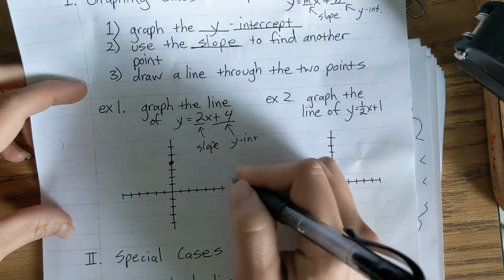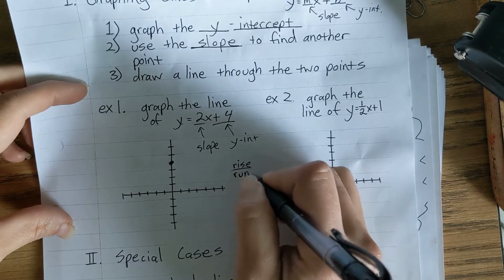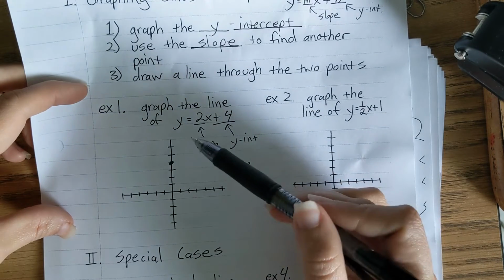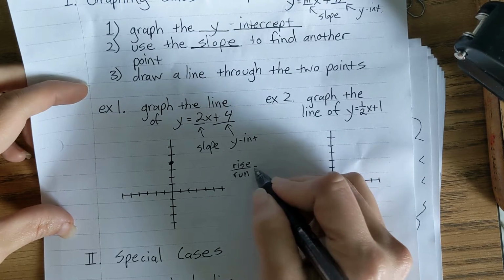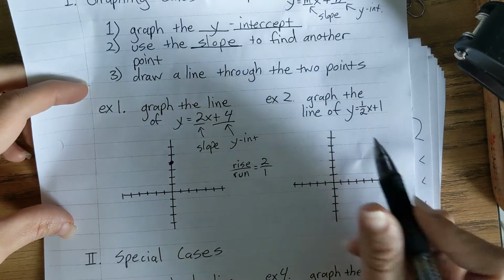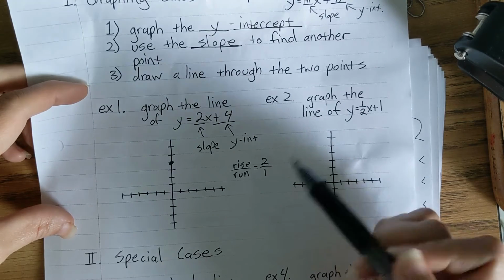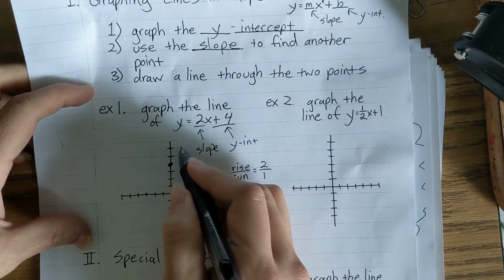And remember we said that slope is rise over run. If you have a whole number, and it's not a fraction, you're going to put that in fraction form. Any whole number can be put over 1. So I'm going to go up positive 2 and go over 1 to the right. So go up 2 over 1 to the right.